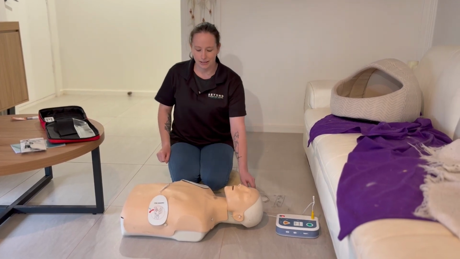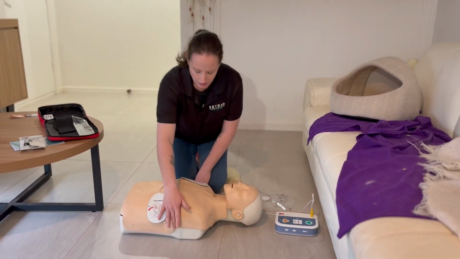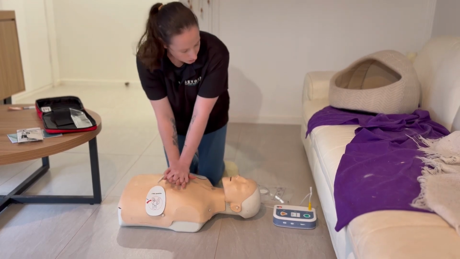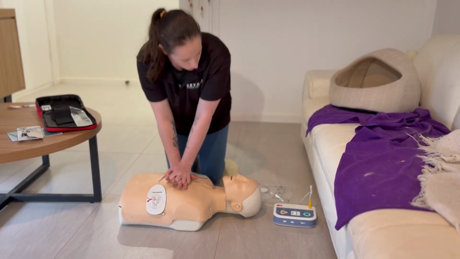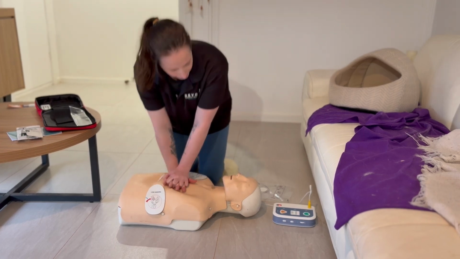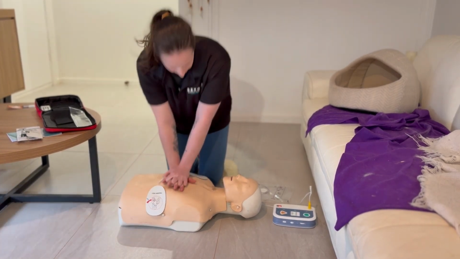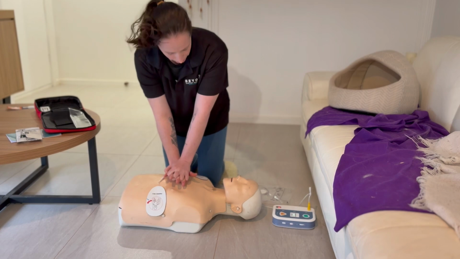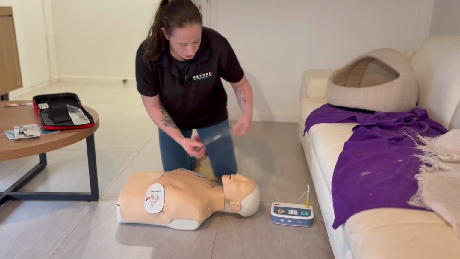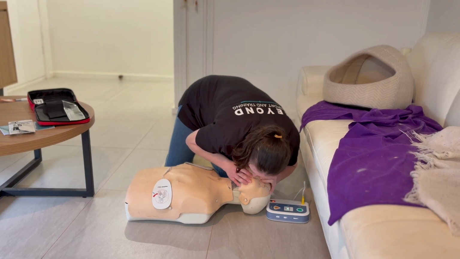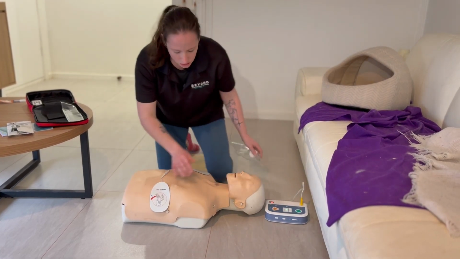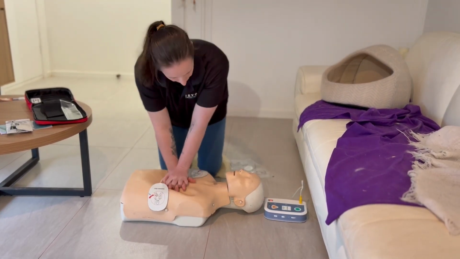Start CPR. The beats of the AED are going to keep you in rhythm. You can also look at the lights on the AED. You're going to do your 30 compressions to 2 breaths, and you're going to do this for 2 minutes.